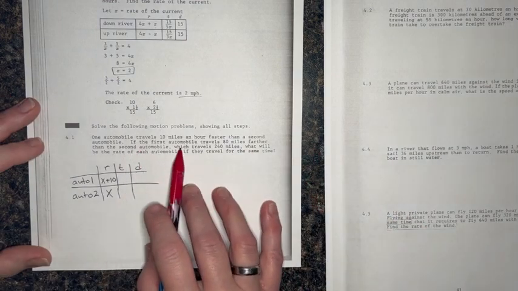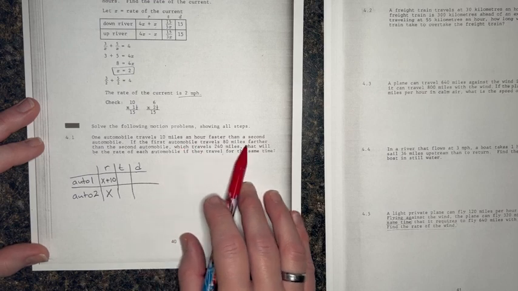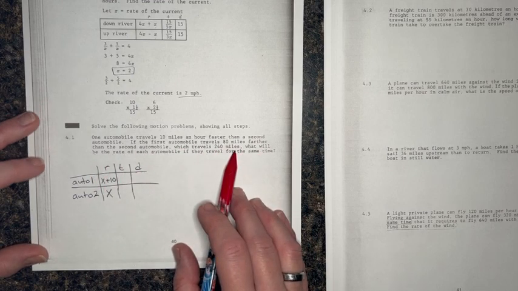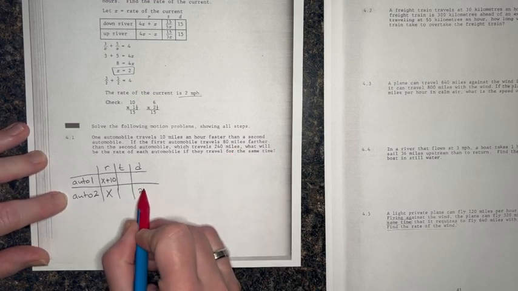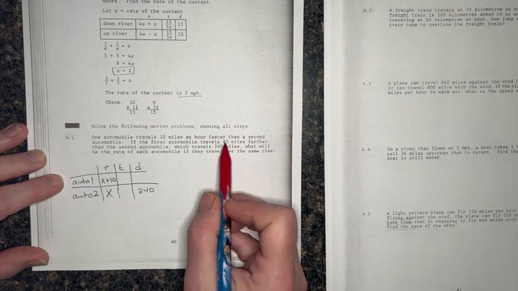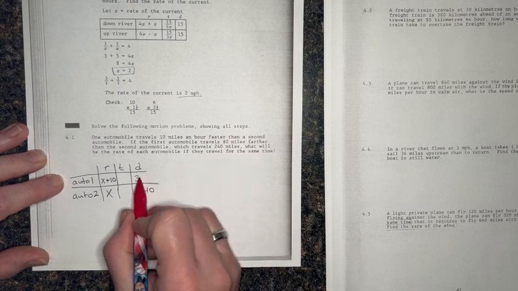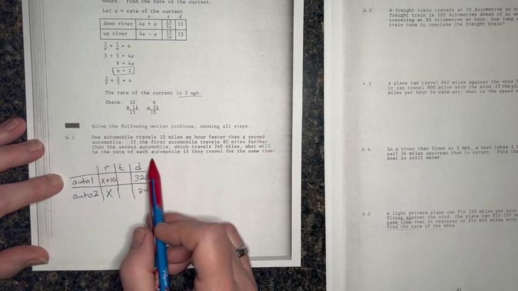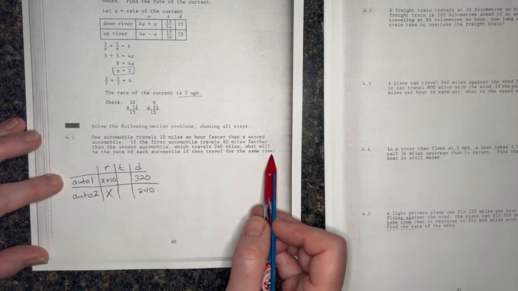Then it says if the first automobile travels 80 miles farther than the second, which traveled 240 miles. So the distance of the second is 240. The distance of the first is 80 miles more, so that's 320. What will be the rate of each automobile if they travel for the same time?